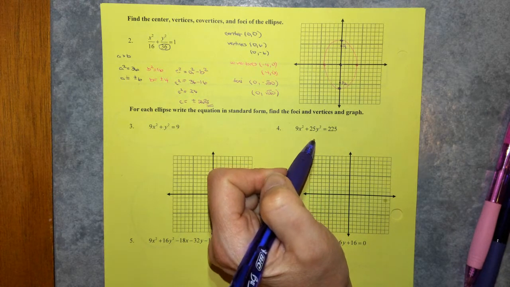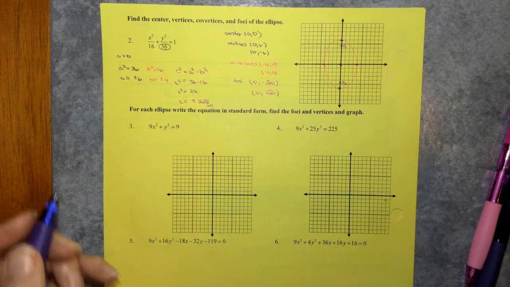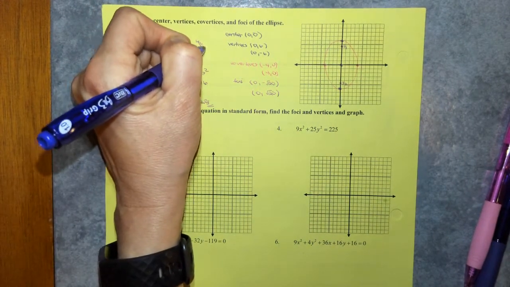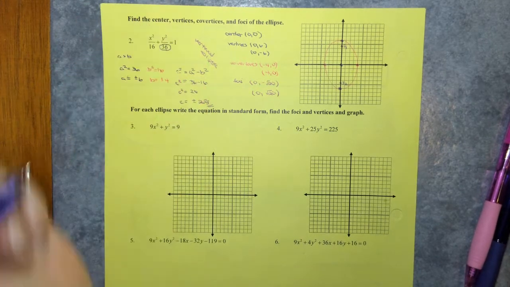All right, next up, example 3. Oh, but before we do that, we want to remember that we could name this to be a vertical ellipse, because that might be helpful in our process.